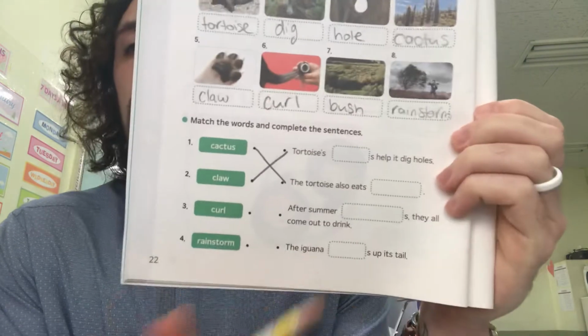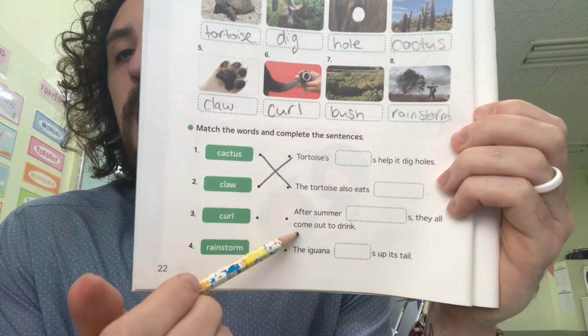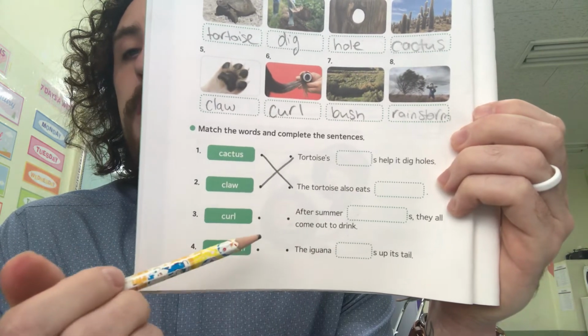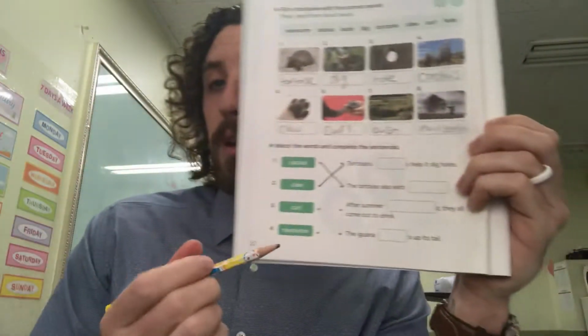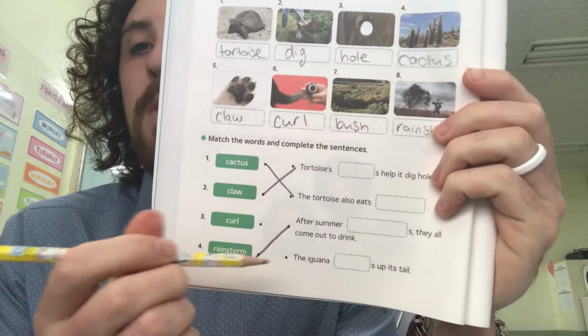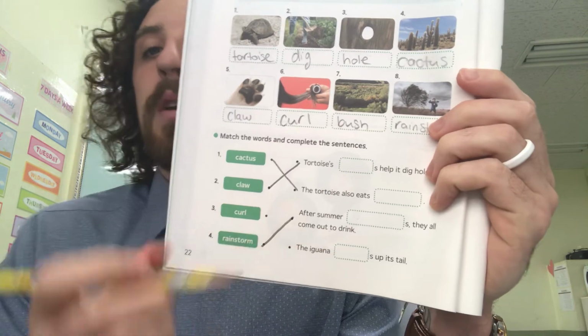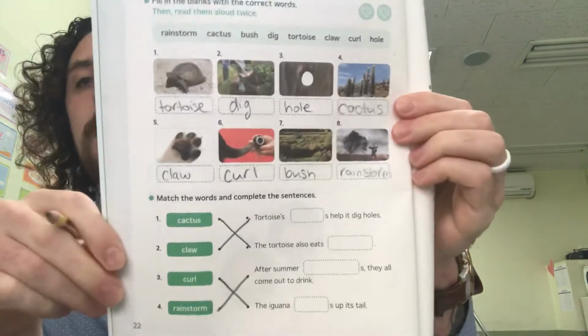Okay? The next one. After summer, some things, they all come out to drink. After summer, well, they drink, so that means that it must rain. So rainstorm. After summer rainstorms, they all come out to drink. And then we have one more. The iguana curls up its tail. Okay? So pause the video and make sure you have all the right answers.